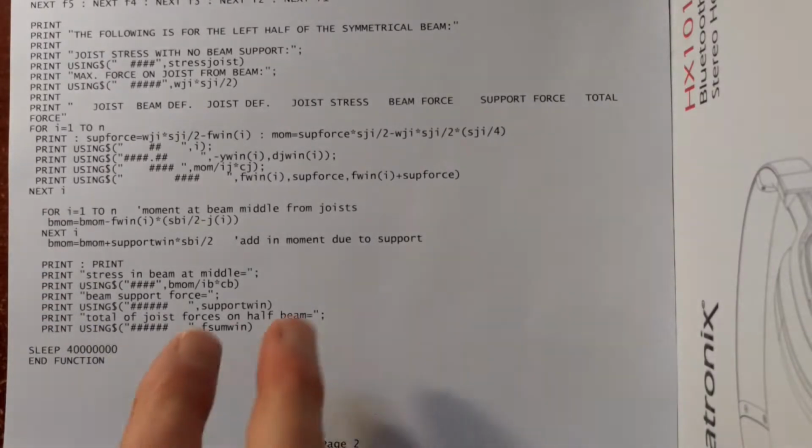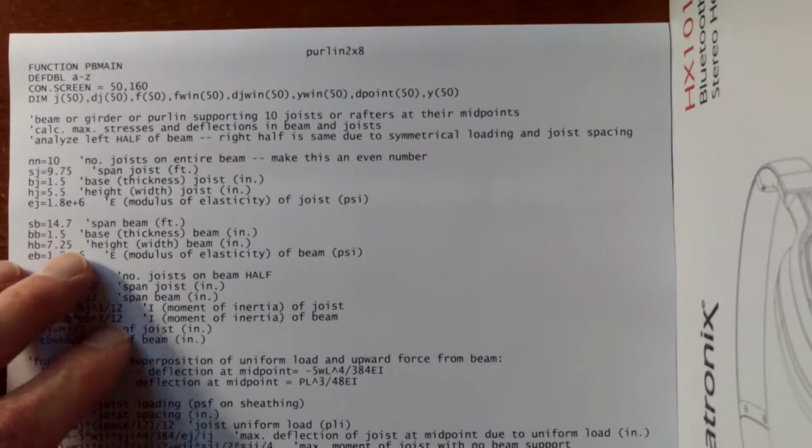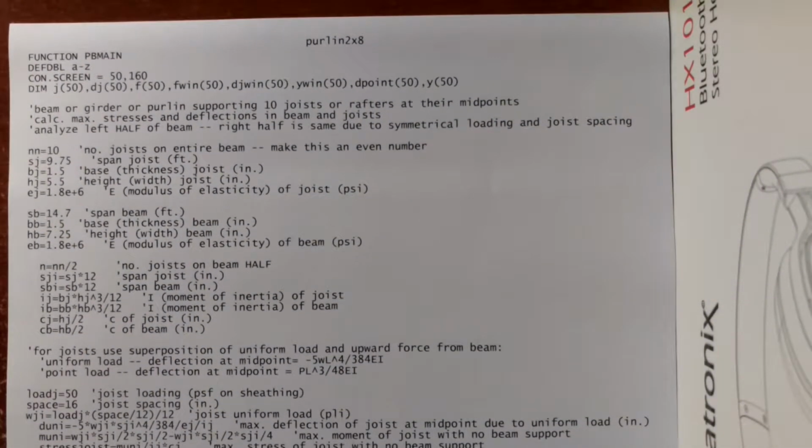We'll go back to page 1, where we'll look at this situation of 10 joists supported by one beam or purlin. The right half of this beam symmetrical to the left half. In other words, each half of the beam supporting 5 joists. We'll just look at and analyze the left half, one half of this beam with the 5 joists.